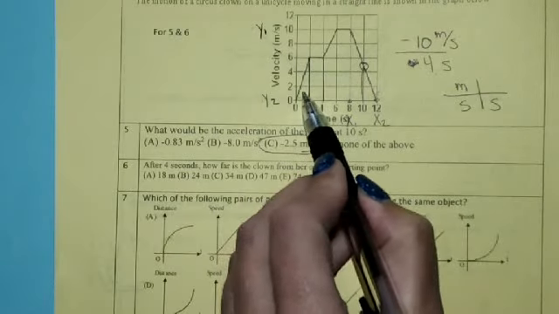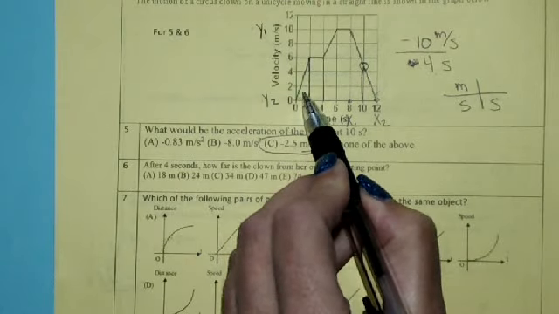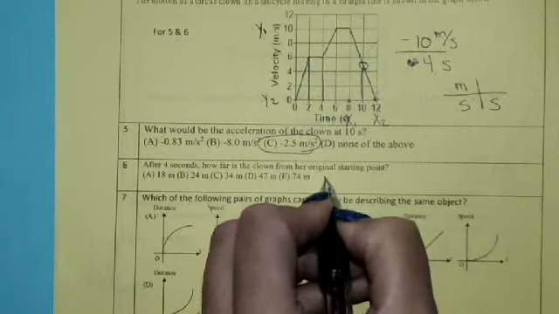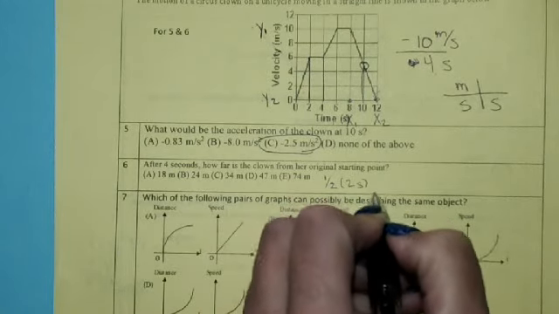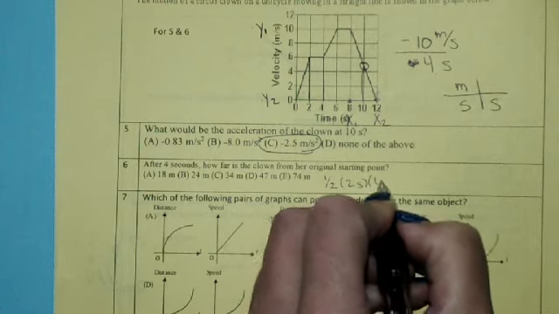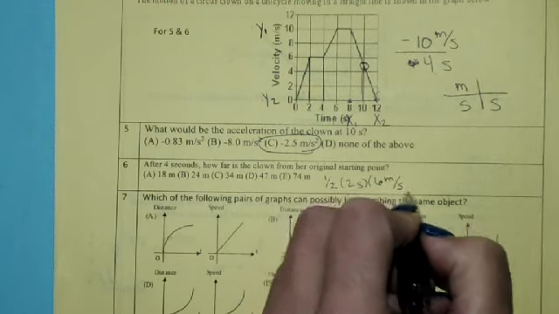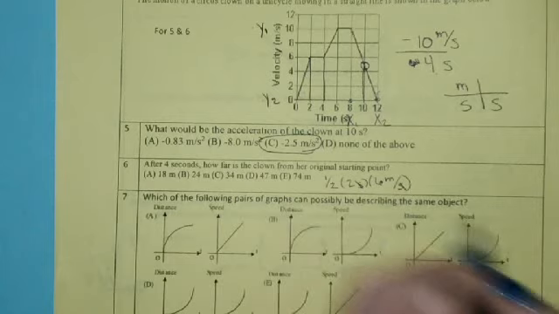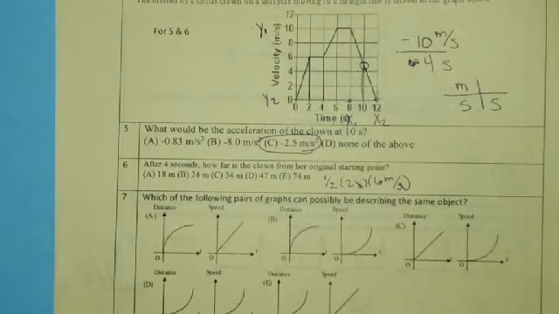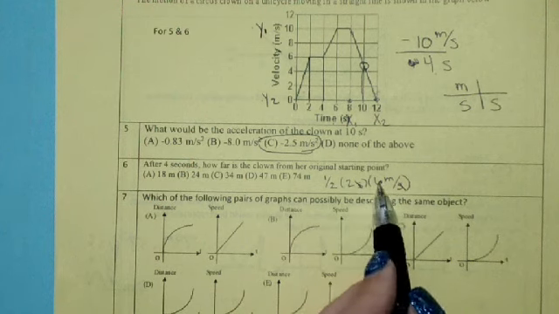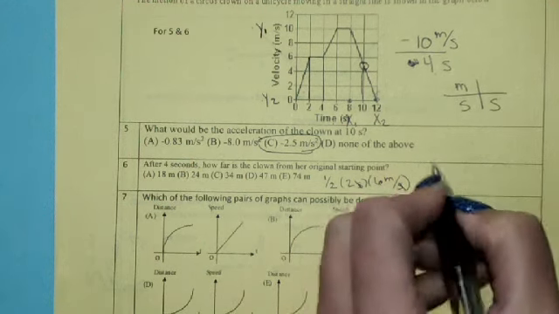The triangle is 1/2 base times height: 1/2, the base is 2 seconds long, and the height is 6 meters per second. 2 times 6 is 12, and 12 times 1/2 is 6 meters.